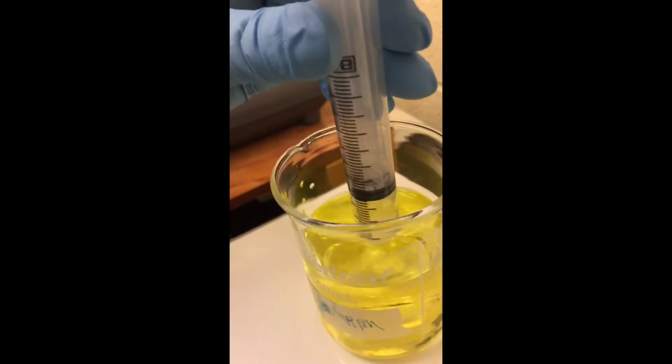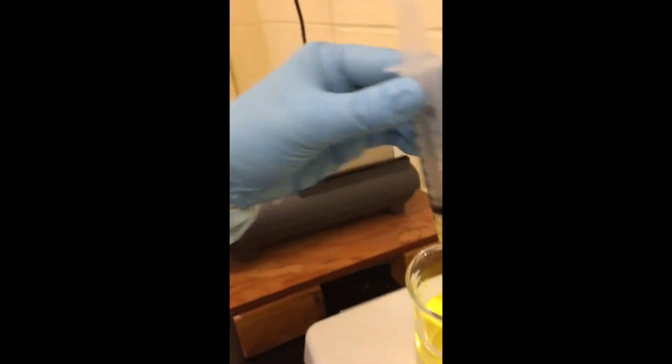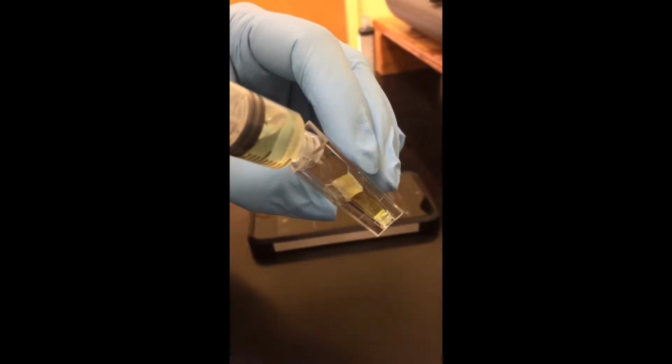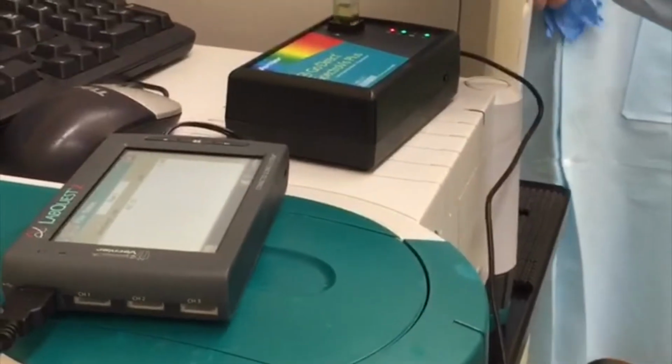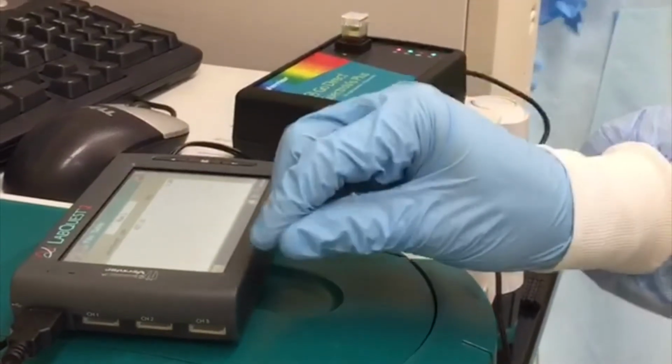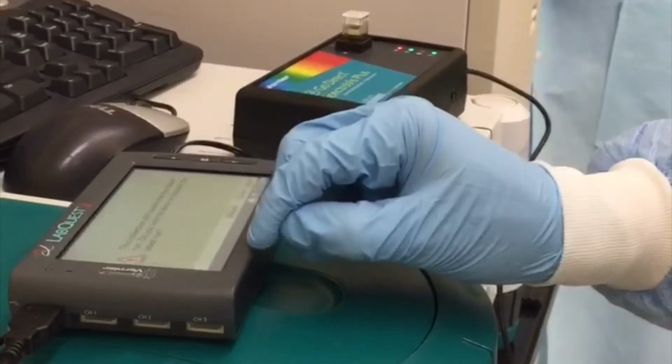Once the sample was taken, its absorbance was measured using the spectrophotometer. To do this, the sample was placed in a cuvette and a cap was placed on the cuvette. The sides of the cuvette were then cleaned using a Kim wipe. The cuvette was then placed into the spectrophotometer and a group member pressed run.